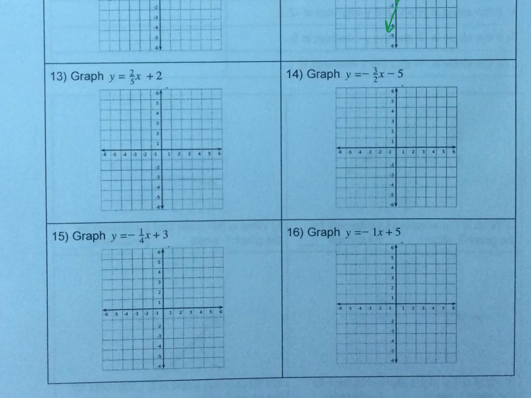All right, let's look at 13. My B and my M. My B is going to be that 2. My M, thank goodness, is a fraction, 2 over 5 already. So I start on the up and down line at the 2. Put a dot. From that dot, I need to rise 2 and run to the right because it's positive 5. 1, 2, 3, 4, 5. I have 2 dots. Now I have a line. Yay, Miss Hall. All right, this is the last one I'm going to practice and you're going to try.